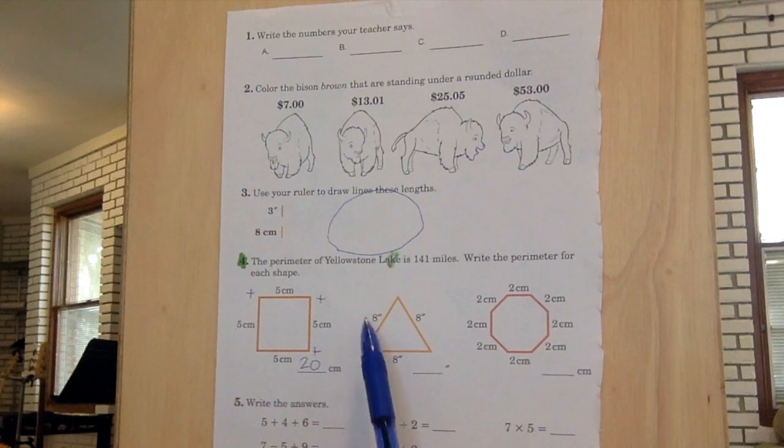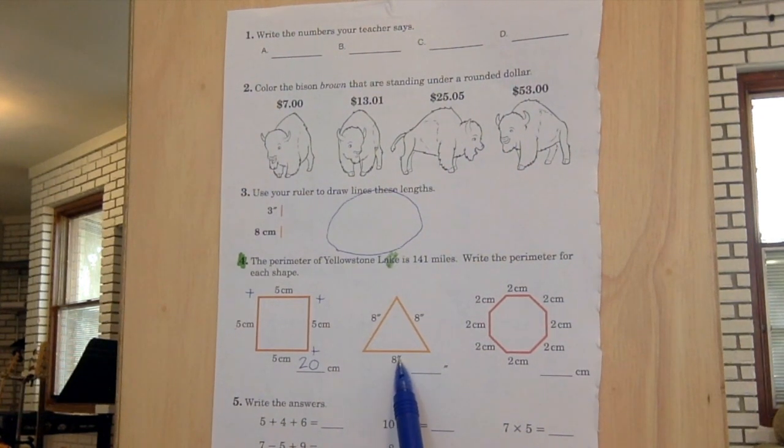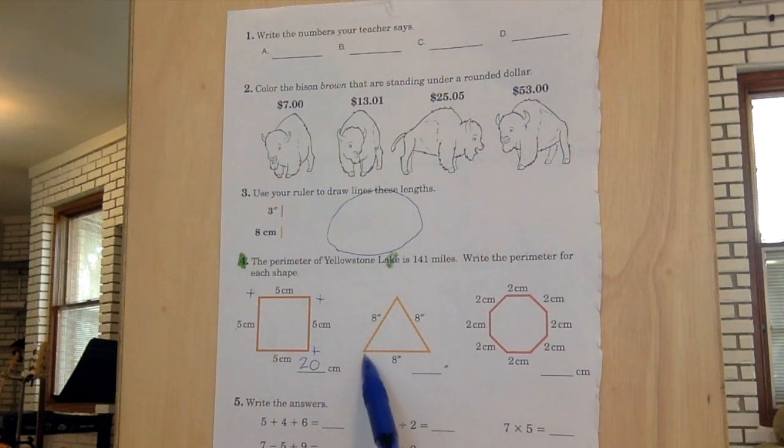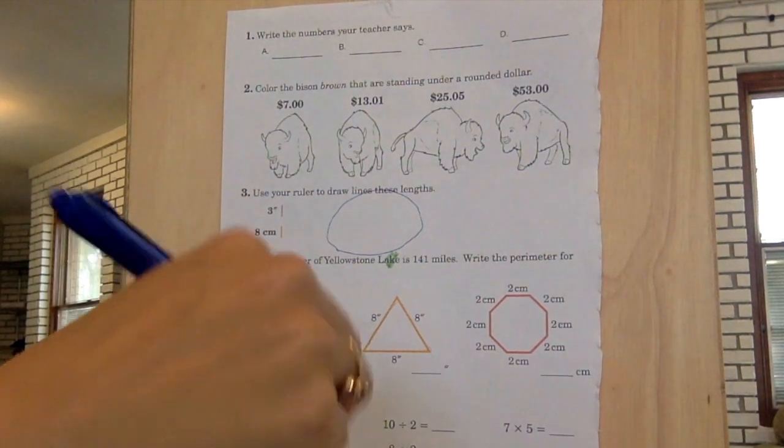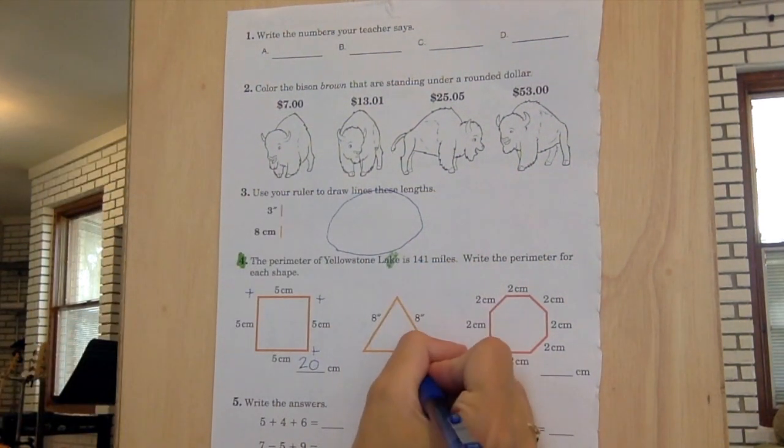All right, so we've got 8 inches, 8 inches, 8 inches on this side. So we're adding 8 plus 8 plus 8. This would be 8 times 3. And if I've been working on my times 3 multiplication family, I would know that 8 times 3 is 24.